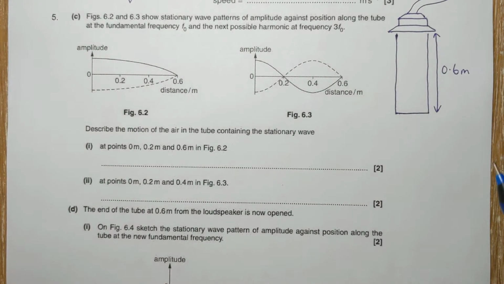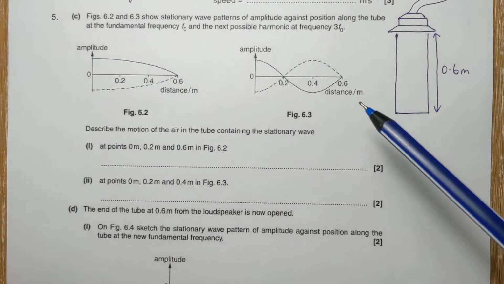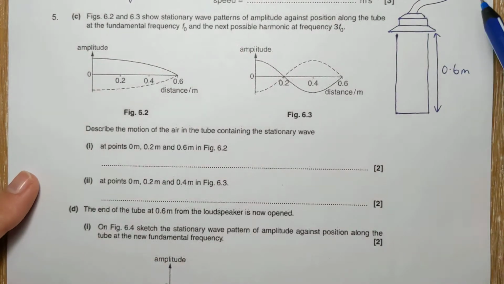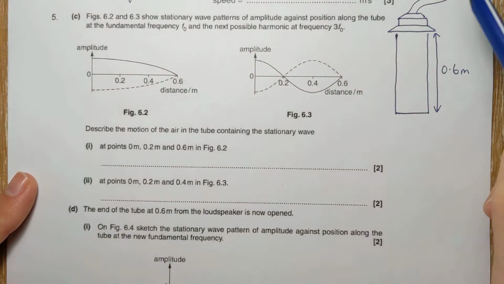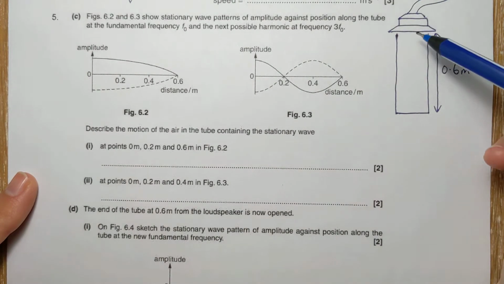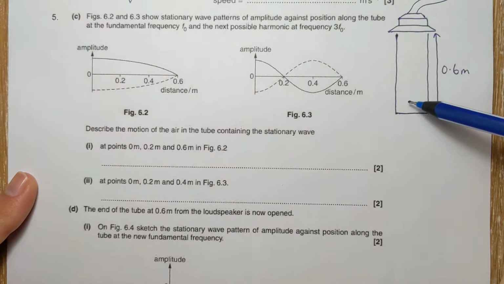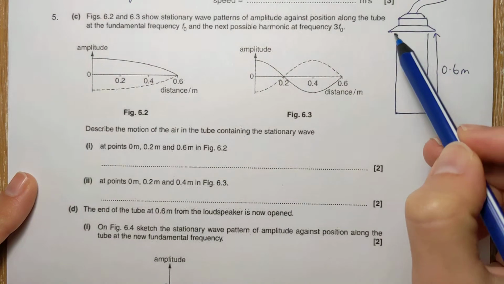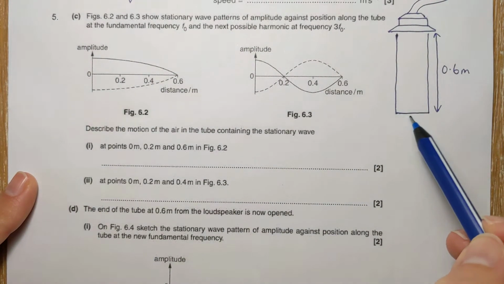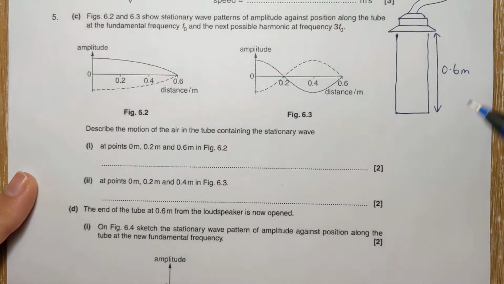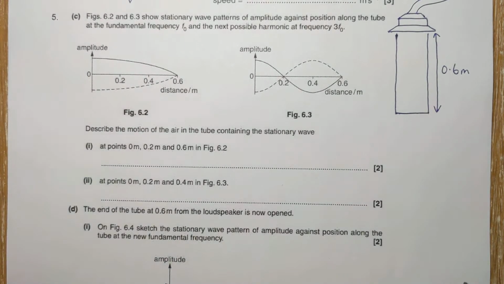And lastly today we've got this question which practices stationary waves in pipes. In an earlier part of the question you were given this diagram, so it's once again sound waves. Here's the loudspeaker which is emitting sound waves into the pipe, which is open at this end and initially closed at that end and 0.6 meters long. Okay, pause the video and have a go at this one.